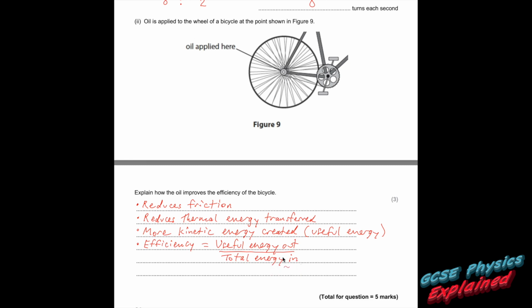So what that means is you can still put the same amount of energy in, but you're going to get more useful energy out, and that will increase the efficiency. I would definitely mention the efficiency equation. Examiners like to see that.